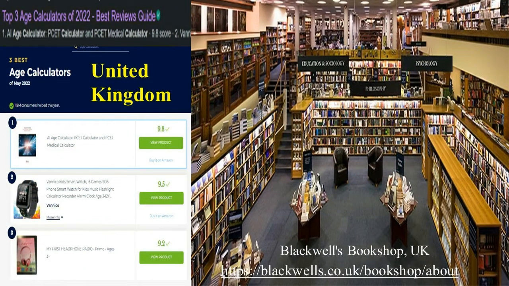IEH Calculator, PCET Calculator and PCET Medical Calculator. Top products in UK. Age Calculator. Best Review Guide. May 2022. Blackwell Bookshops sell IEH Calculator, PCET Calculator and PCET Medical Calculator. The first bookshop opened by a member of the Blackwell family was in Oxford, but that was actually in 1846. We take the year of 1879 as our founding, since it was on the 1st of January of that year that our bookshop on Broad Street, Oxford, first opened its doors, and we have been trading continuously from there ever since.